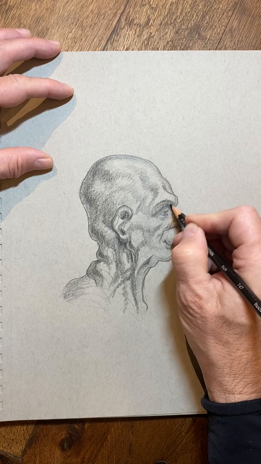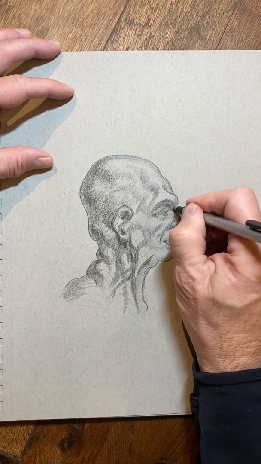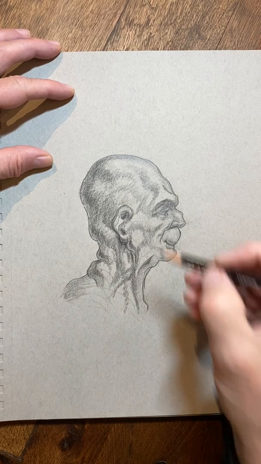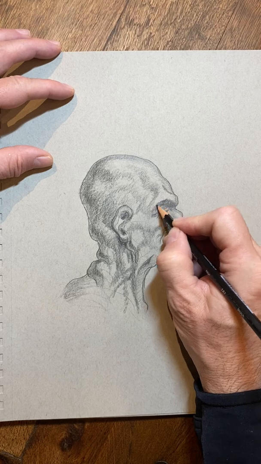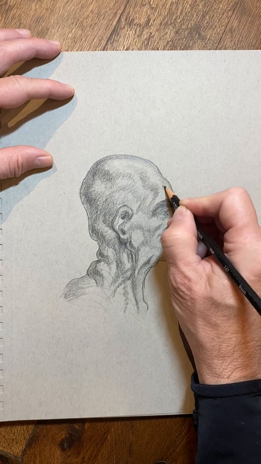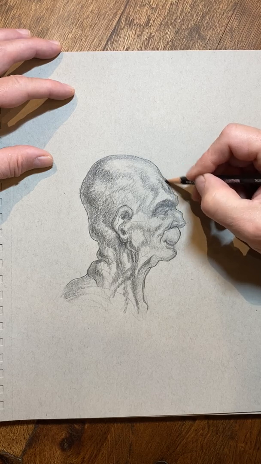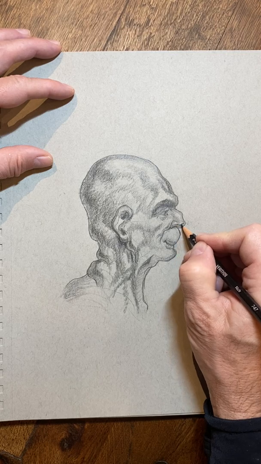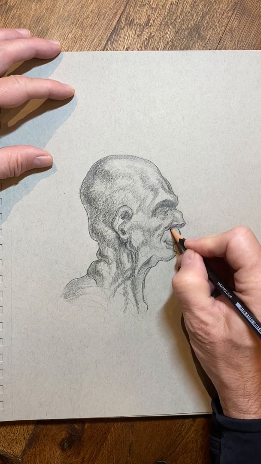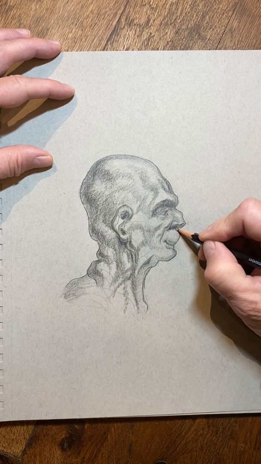Set the eye in here a little bit further, so change the angle of this a little bit. Light in there. A little bit of light in here. Now we can get that little cast shadow through here. The cast shadow in the nostril, and we want that to come softer but connect to the form of the upper lip.